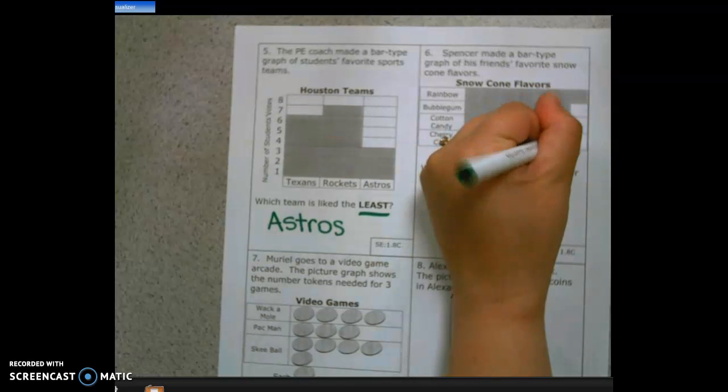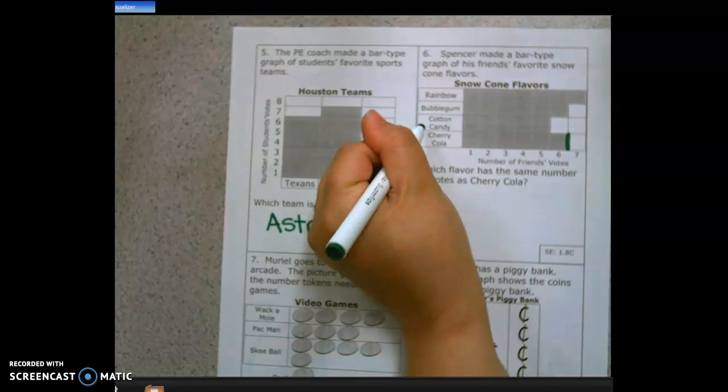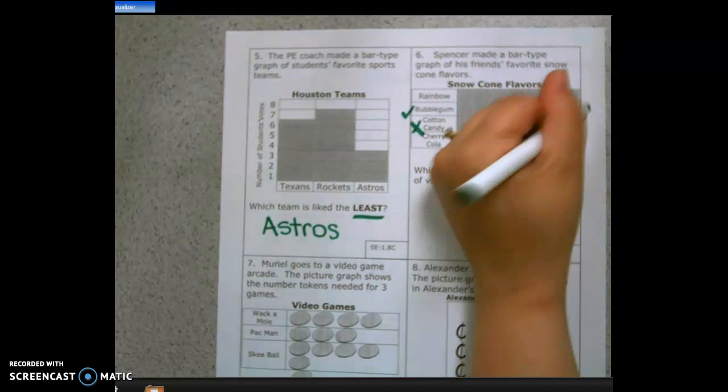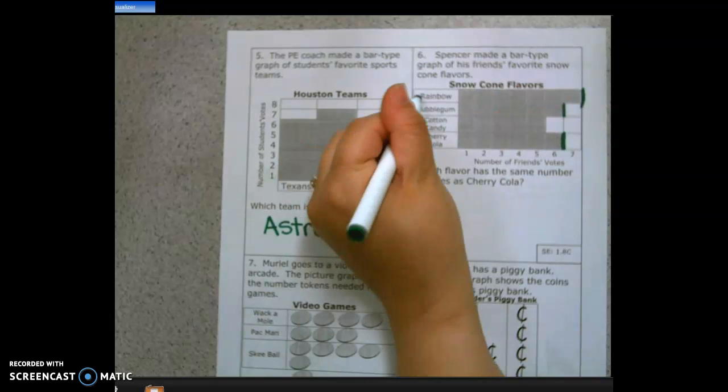Number 6, Spencer made a bar-type graph of his friends' favorite snow cone flavors. Which flavor has the same number of votes as cherry cola? So I'm going to look at cherry cola, and I'm looking for the one that is equal. Cotton candy has less, so that's not equal. Bubblegum also has 6 votes, so that is equal. Rainbow has more, so that is not equal.